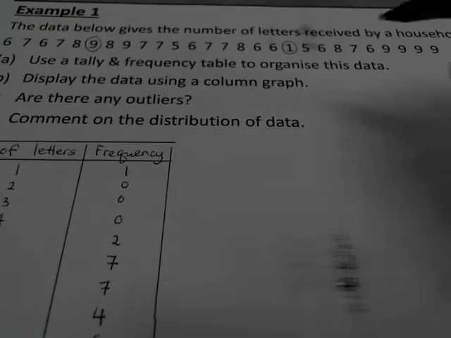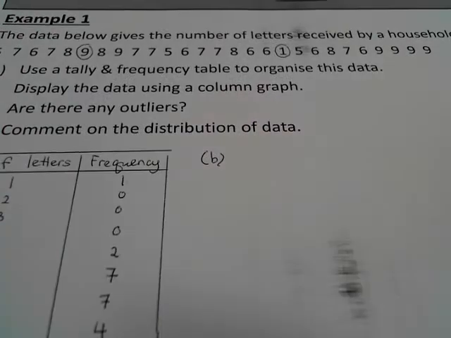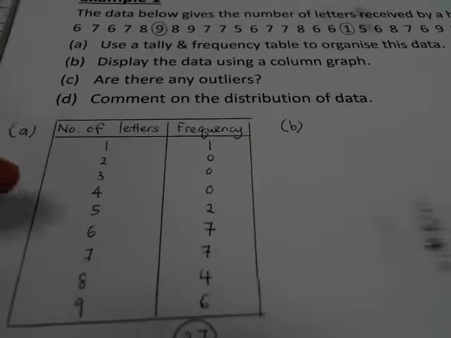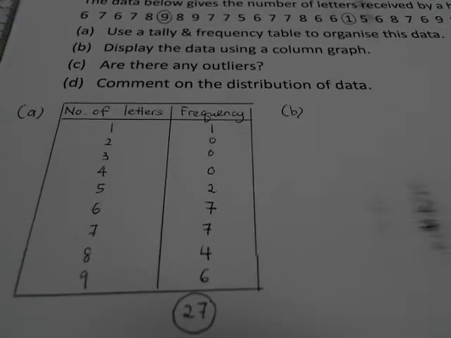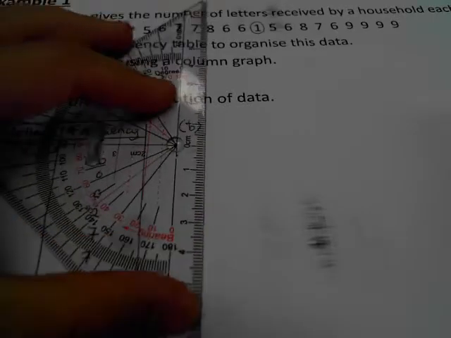Now, how do we display the data using a column graph? What we need to do, do you see the number of letters and frequency we have here? Once you have tabulated the data, once you have written the data down, all you need to do is think of a column graph. And we will always draw this using a vertical column graph.